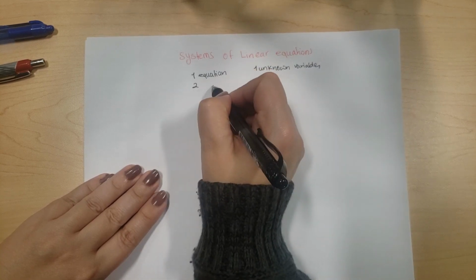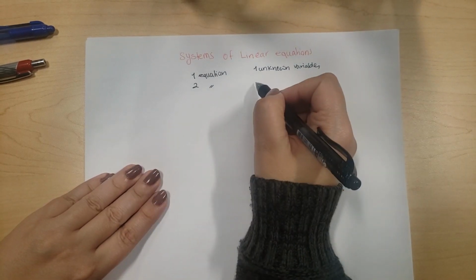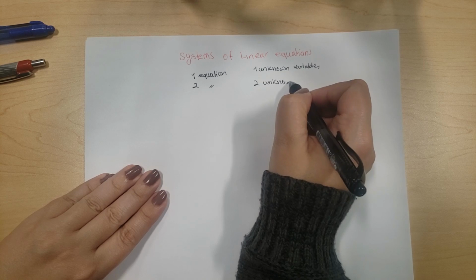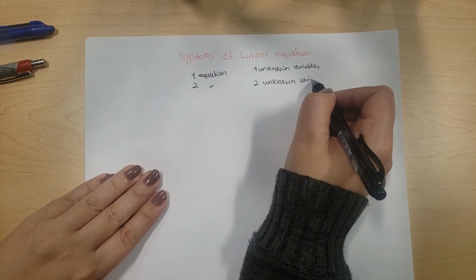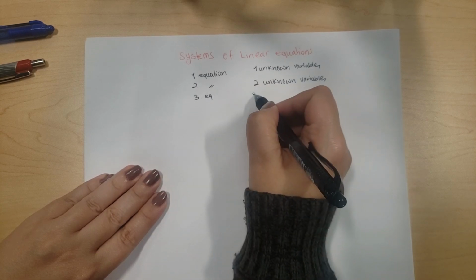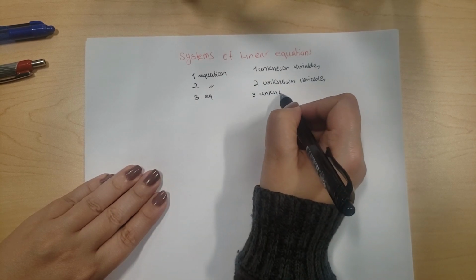If you have two equations, you can find two unknown variables. Three equations, three unknown variables, and it goes on.